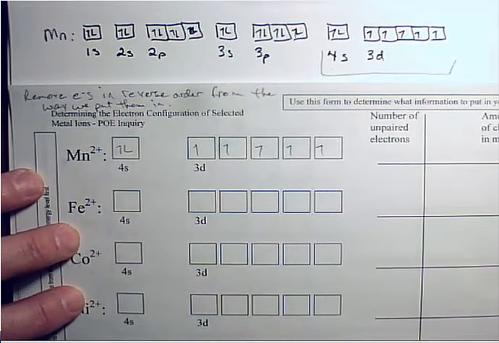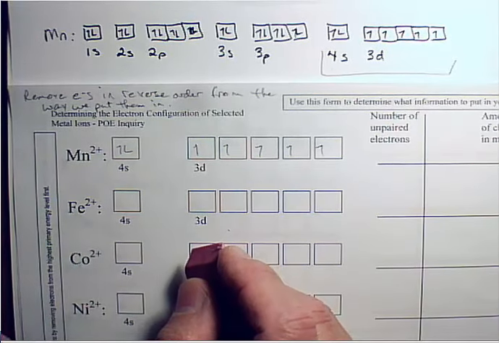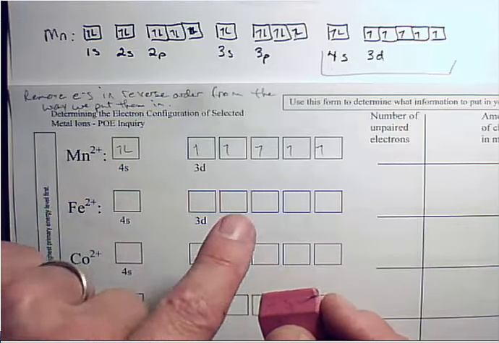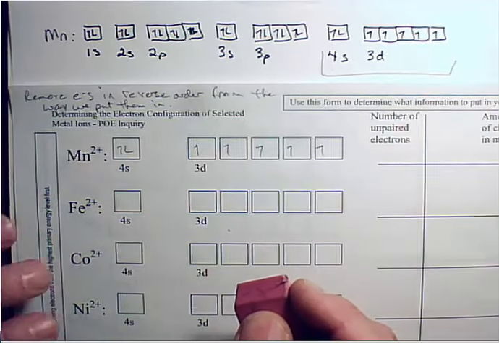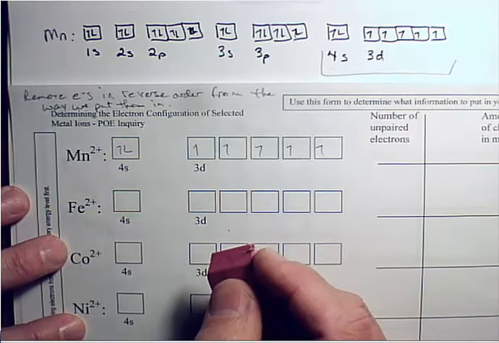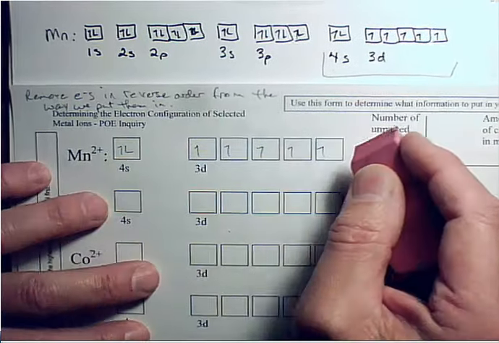Now, so here we're going to remove the electrons from the highest energy level. I'm sorry. We removed them from the highest energy level on the flip side. We're now going to remove them in the reverse order of the way we put them in. What were the last two electrons we put in? The last two in 3D.